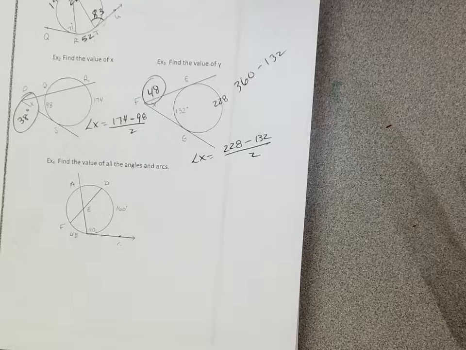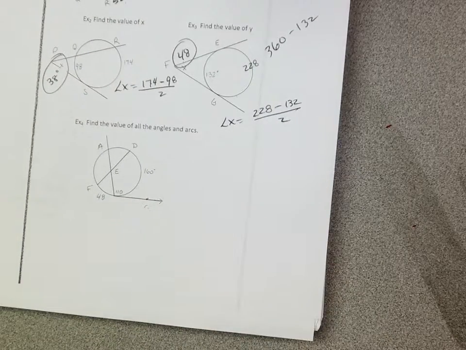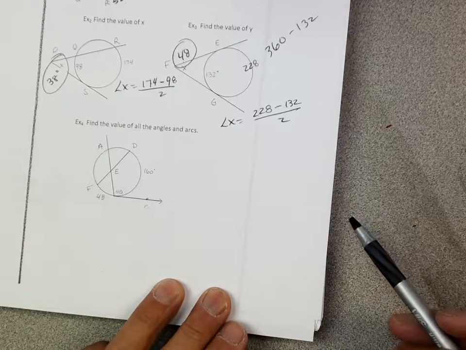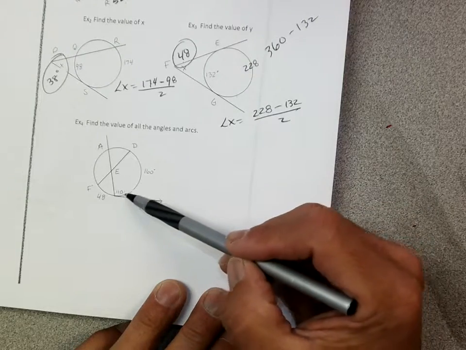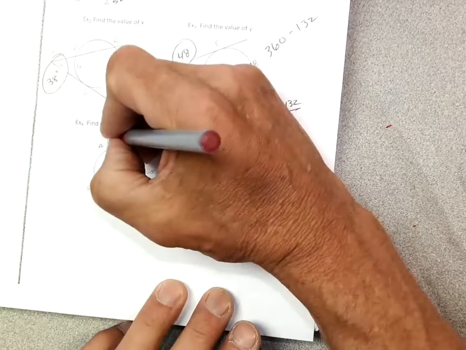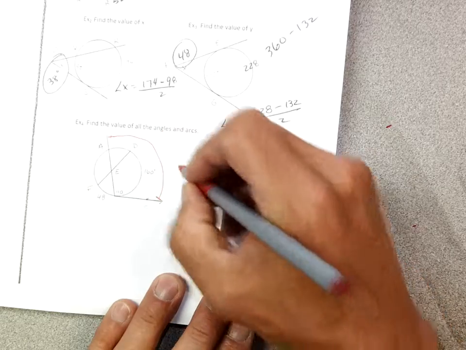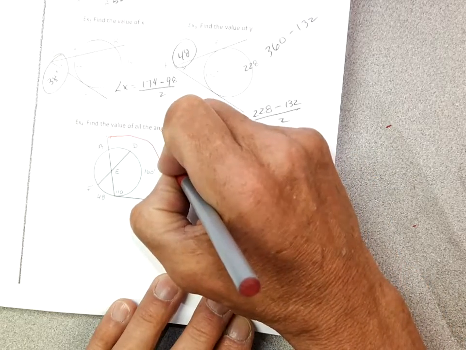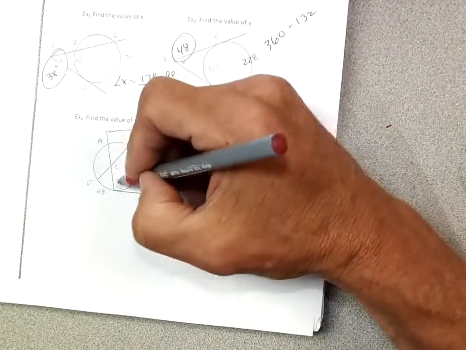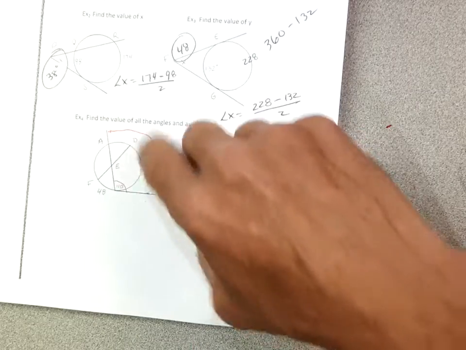Okay, you ready for example 4? Nate, good? Okay, find the value of all the angles and arcs. Well, alright. If I take a look at this, let's see what I can get. I know from here to here is 220 degrees, because it's going to be double the 110. Okay, I know all the way from here to here, that arc is 220 degrees.